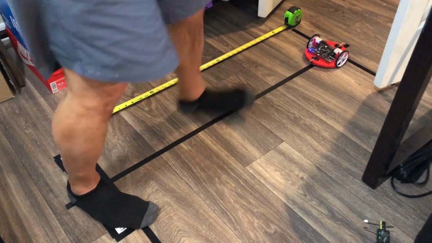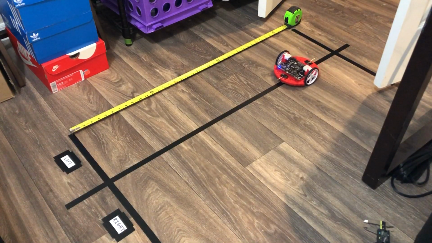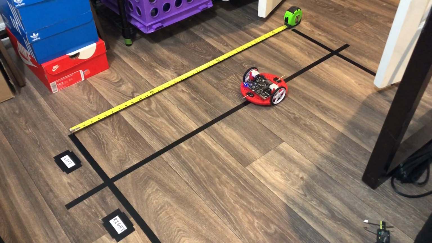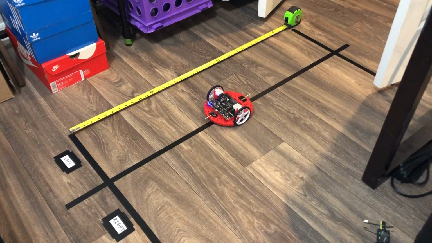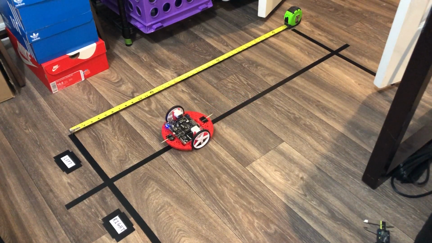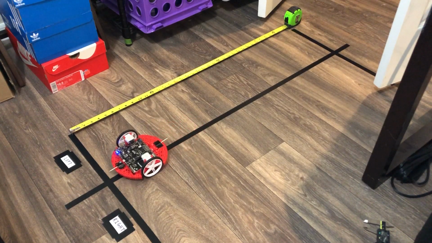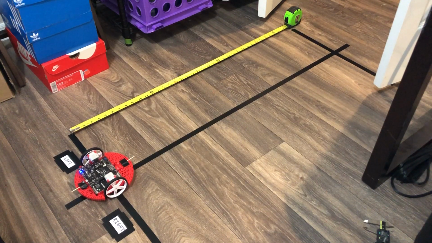There we go. Again, I don't like the choppiness of the left motor, but for the purpose of this lab, it fulfills the requirements. And pretty good stop here.